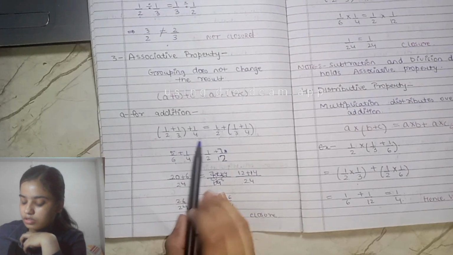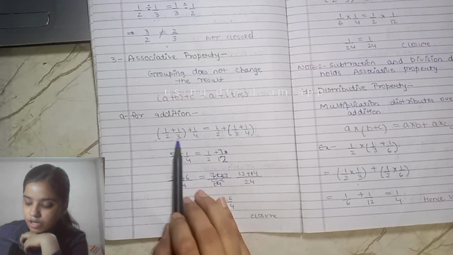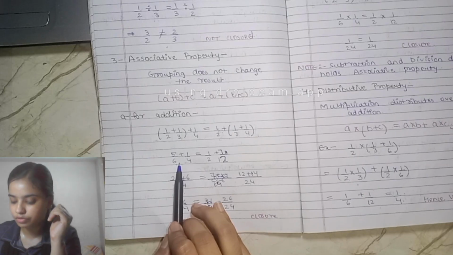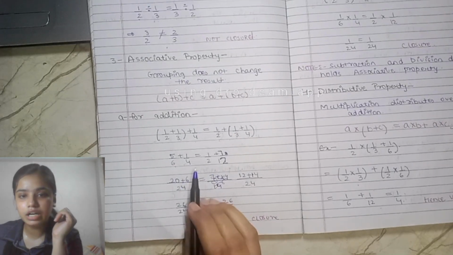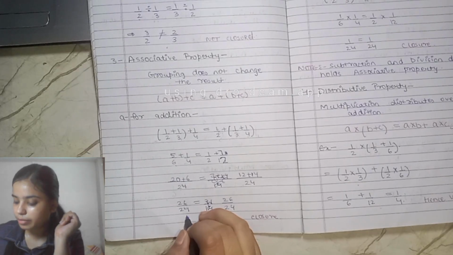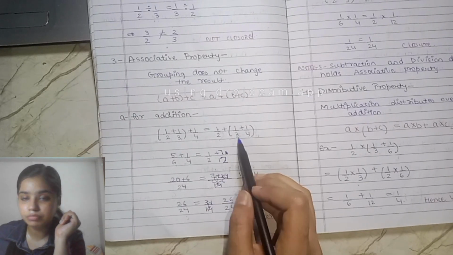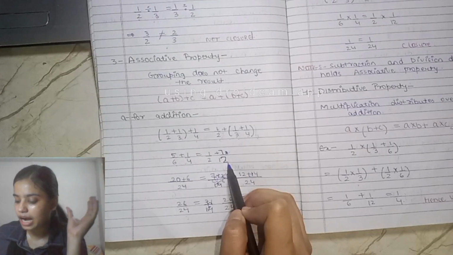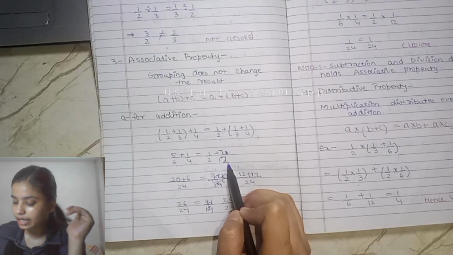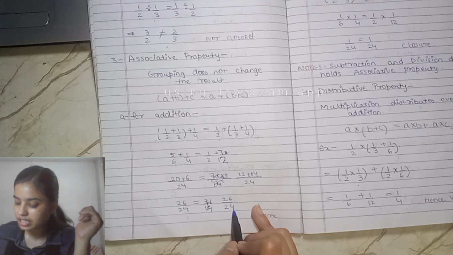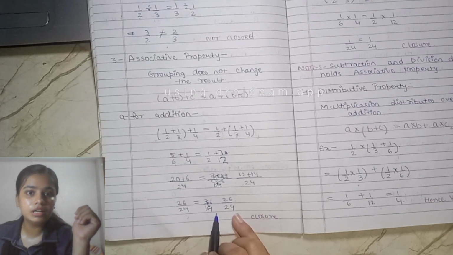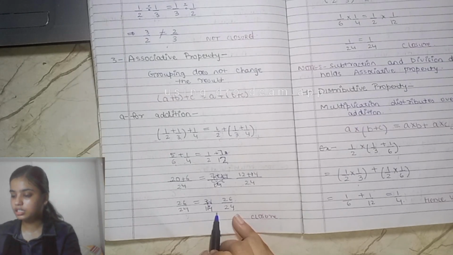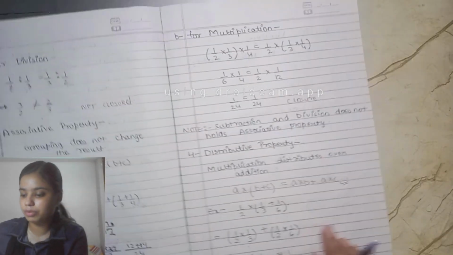Okay, so from here we are going to see when we add 1 by 2 and 1 by 3 we are going to get the result 5 by 6, and when we add 5 by 6 with 1 by 4 we are getting 26 upon 24. Okay, from here when we add 1 by 3 plus 1 by 4 we are getting 7 by 12, and when we add 7 by 12 with 1 by 2 we are getting 26 by 24. Means these two results are equal. From here what we are getting is that addition will follow associative property. Okay, means addition follows the associative property.